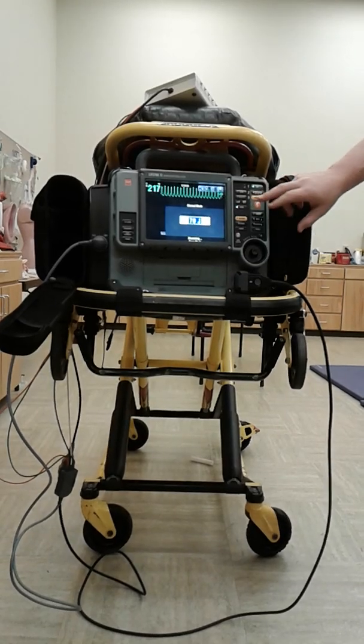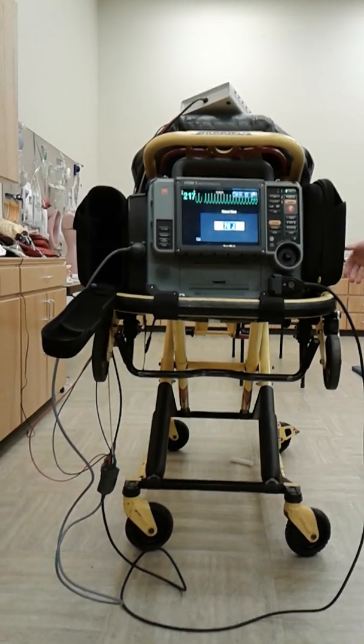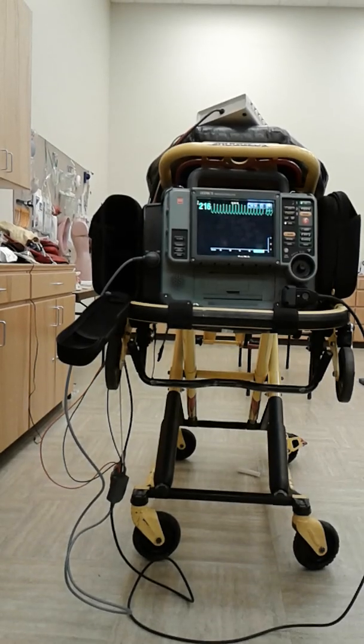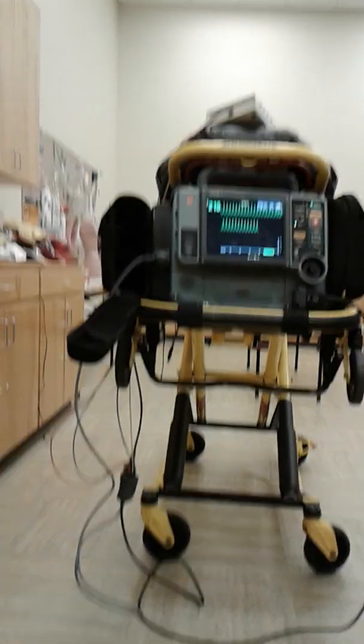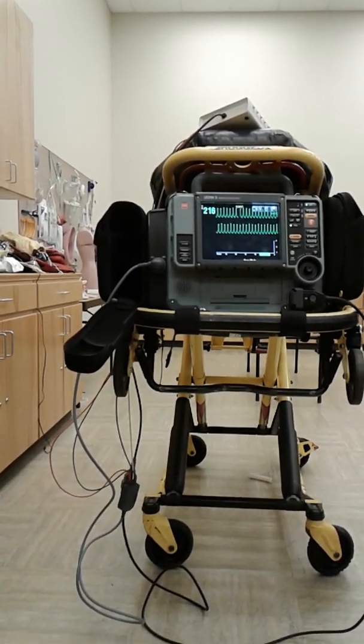SVT is one of those rhythms that, for your treatment, you should have a strip of paper behind it, because that way you can justify why you did what you did. And now with the electronic charting and all, you really don't have to, because it kind of rolls over in there from the monitor for you, but you always want a paper trail for anything you do.